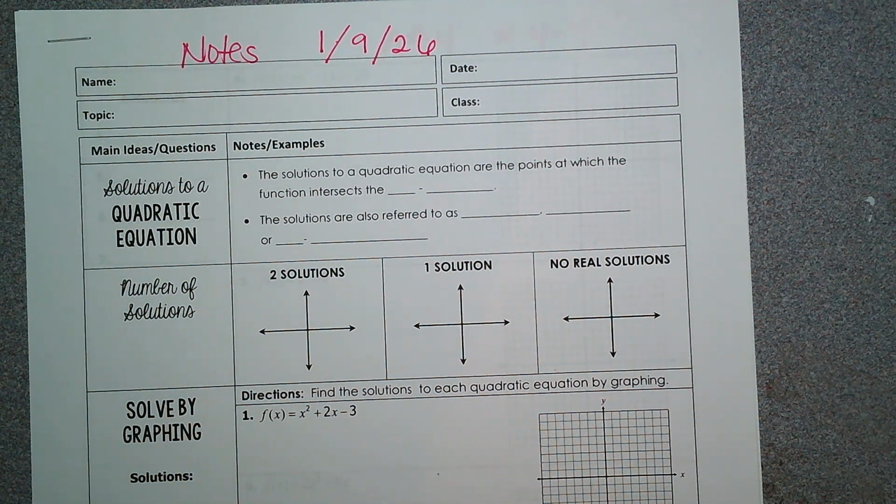Today is day 3 of our quadratic equation lessons. So we have learned how to graph a quadratic. Now we're going to learn how to solve by graphing. The solutions to a quadratic equation are the points at which the function intersects the x-axis.